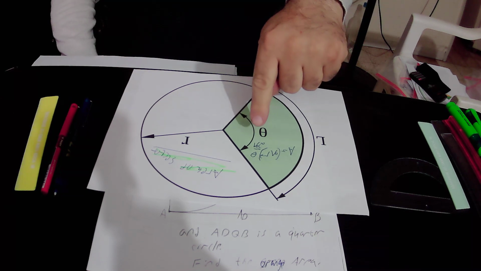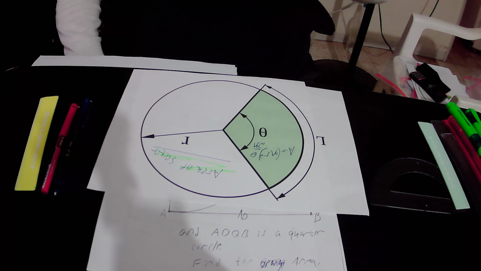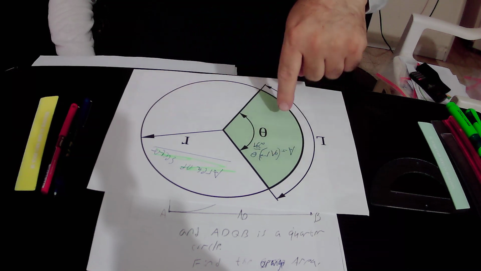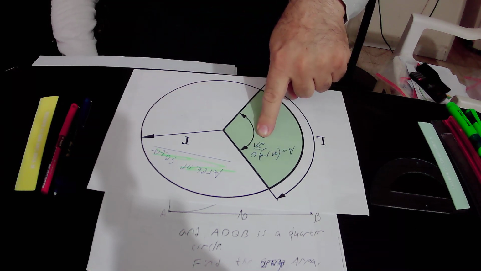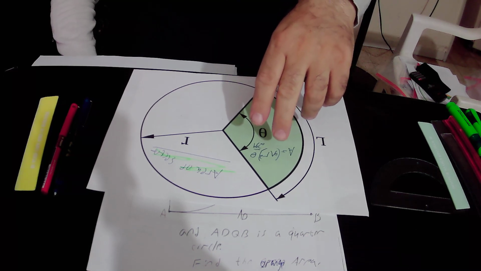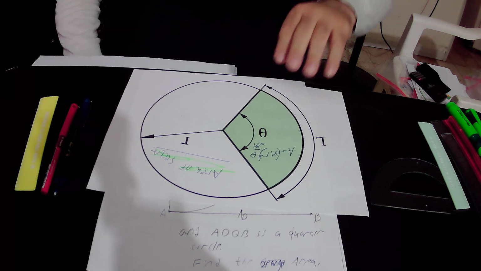It is the angle theta over the angle equal to 360 degrees, times the area of the circle, that is pi r squared.